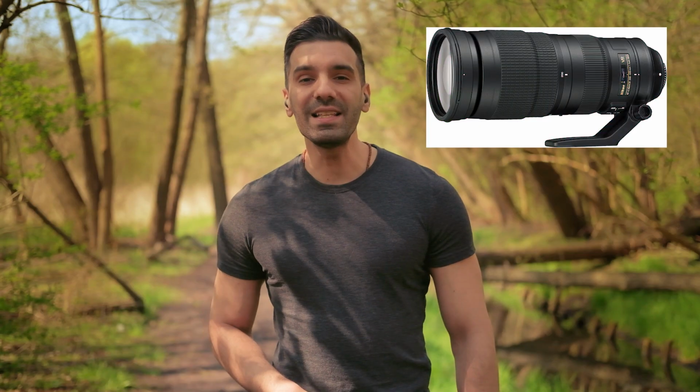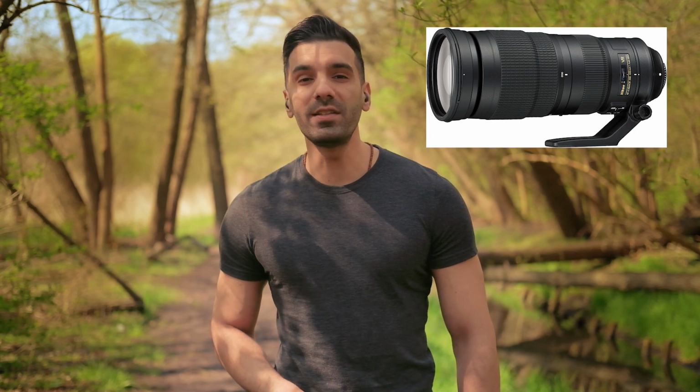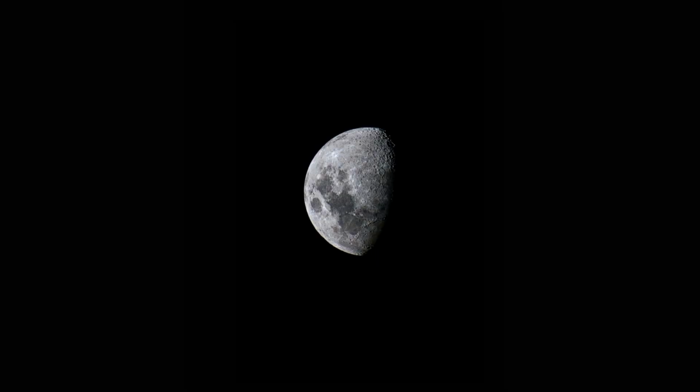For example, as I mentioned, wedding photographers, wildlife photographers, and sport photographers. And the last one is Nikkor 200 to 500. I think you can take photos of the moon with this lens. It gives you 500 millimeters. The aperture is fixed at 5.6.